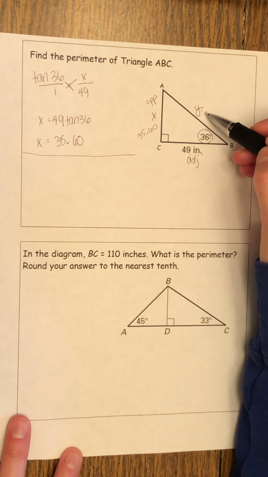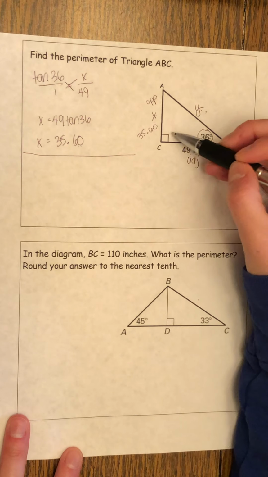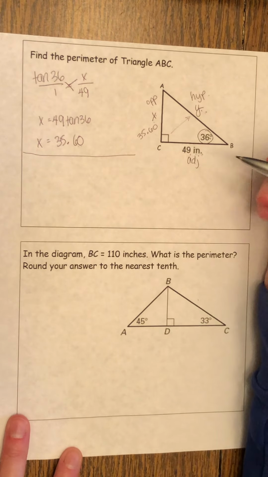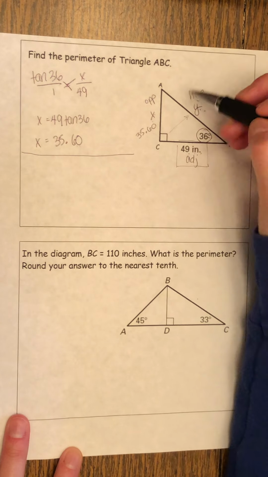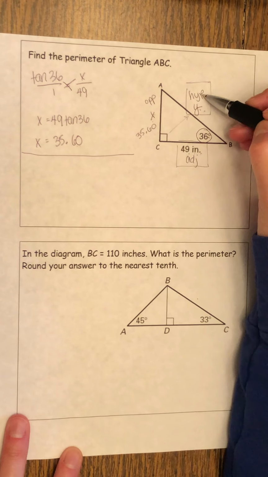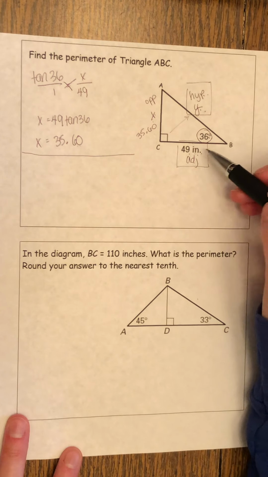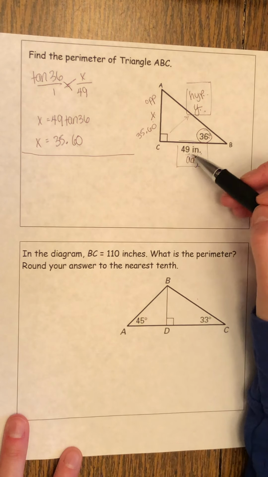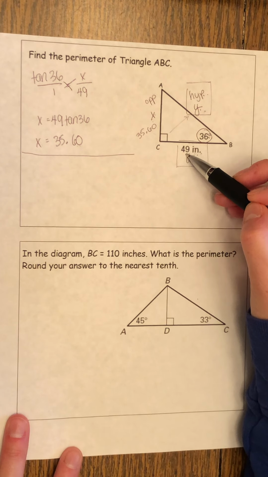Is it the opposite leg, the adjacent leg, or the hypotenuse? Y is across from the right angle, so y is the hypotenuse. So I'm going to use hypotenuse, because that's what I want to find, and the given exact value of 49 inches.